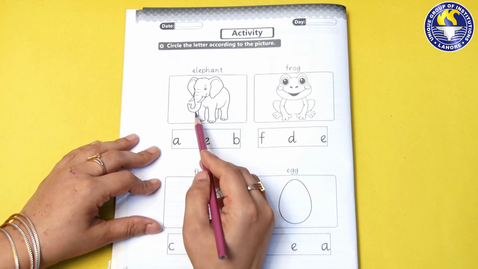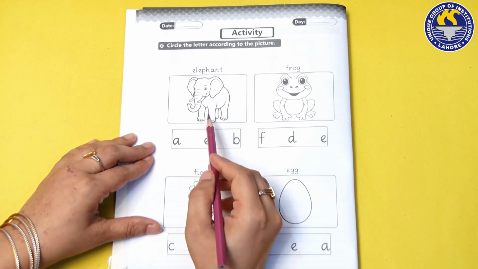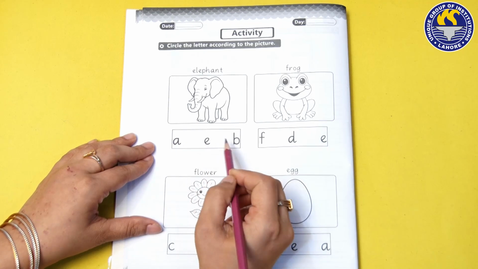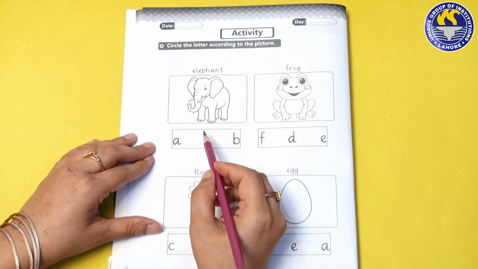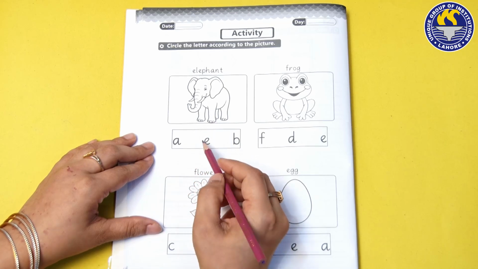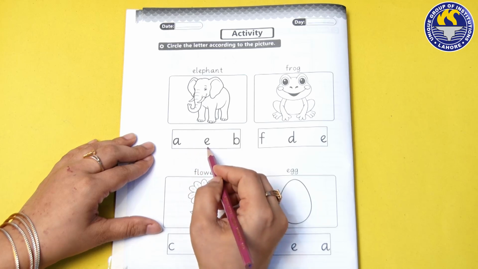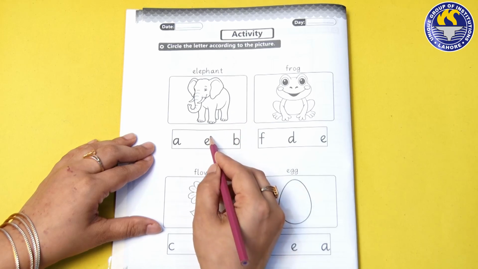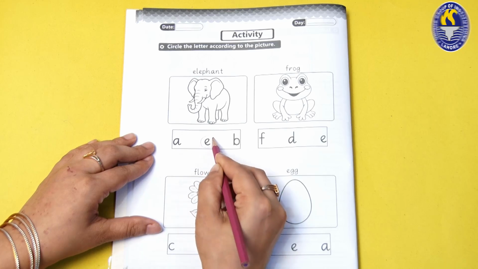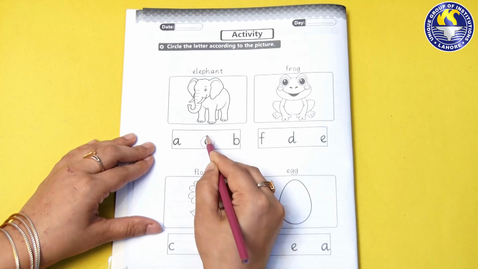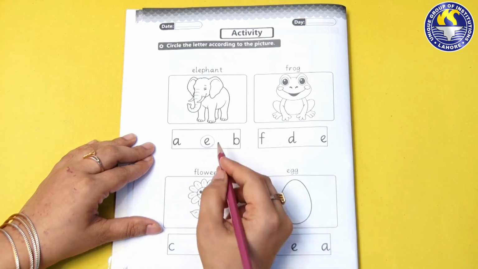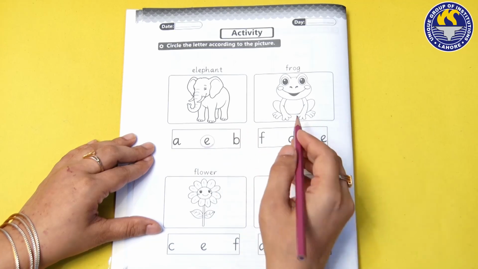As you can see, the first picture is elephant. And here we have three letters, A, E and B. What is the related sound of elephant? A, no. E, yes. It's E, a, elephant. So we will circle the letter E, just like this.